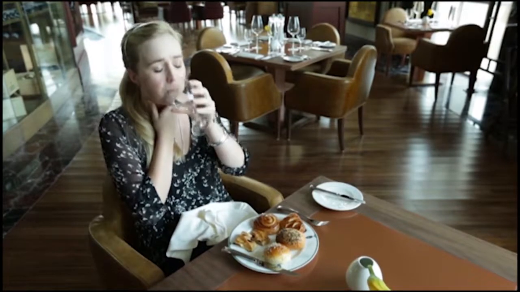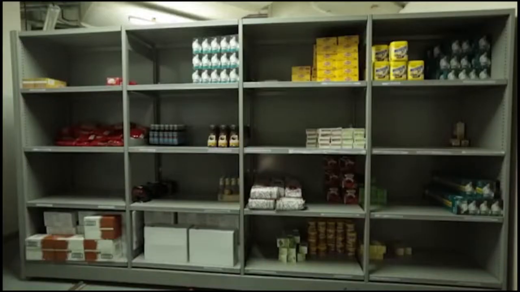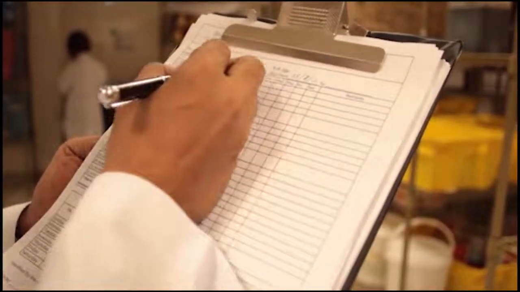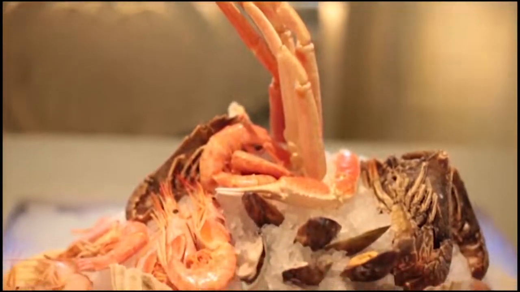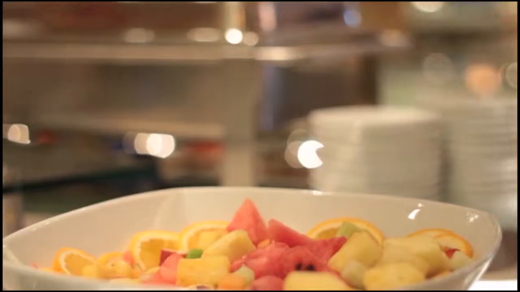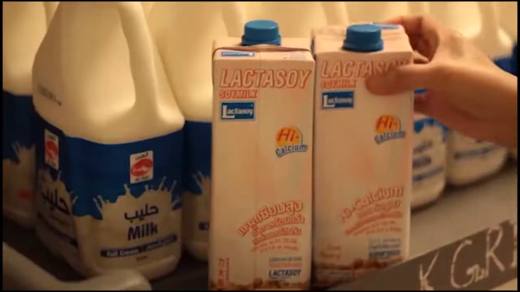These types of food are called allergens. Luckily, we have a long list of common allergens that we know we have to take extra special care of to avoid cross-contamination. Some common allergens include nuts, dairy, and seafood.